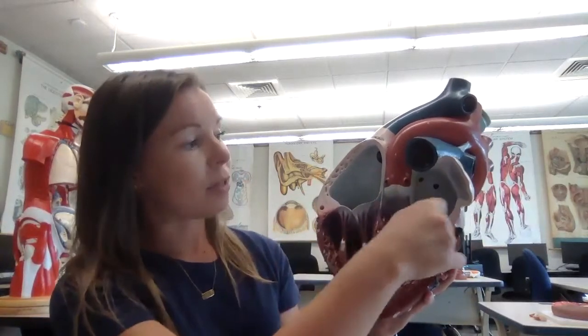So this is the right side of the heart. This is the left side. So right atrium, and then below that is the right ventricle. And then here's the left atrium and the left ventricle. The 2 valves that are in between the atria and the ventricles are called cuspid valves. Sometimes they're called atrioventricular valves, but typically I use the cuspid term.